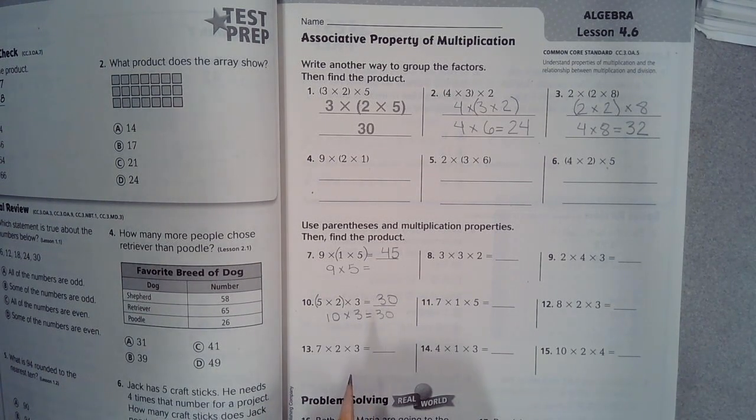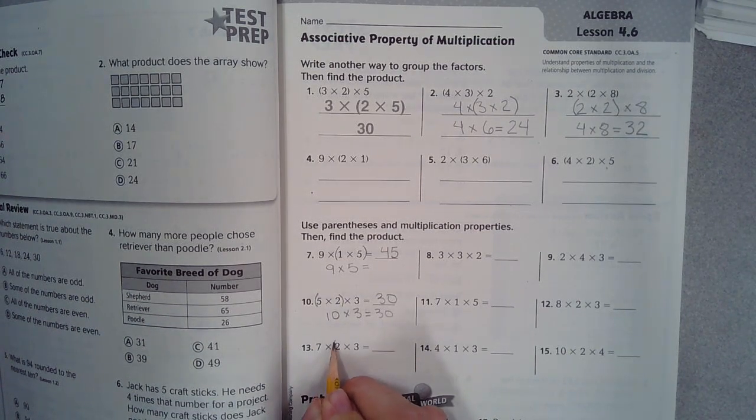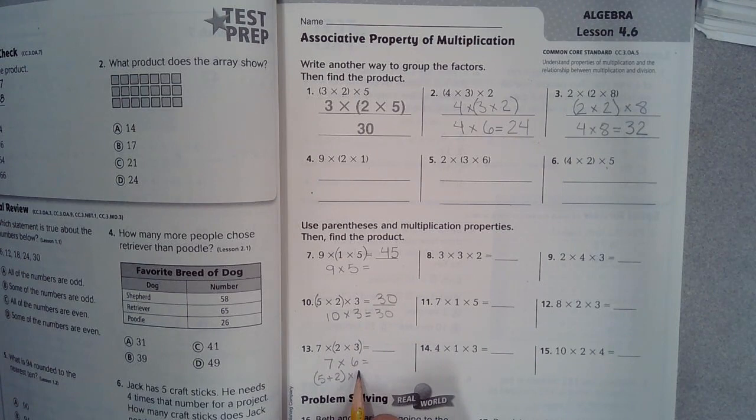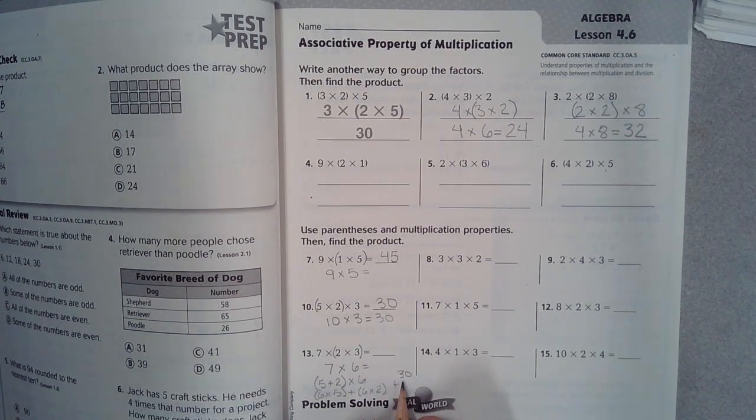And then lastly, we can do this one down here, number 13. And this one we might want to group 2 and 3 together. And then we'll have 7 times 6. And then we can solve maybe ways we did before, such as with the distributive property. So we can do 5 plus 2 times 6, which gives us 6 times 5 plus 6 times 2. What that would give us is 30 plus 12, which is 42.